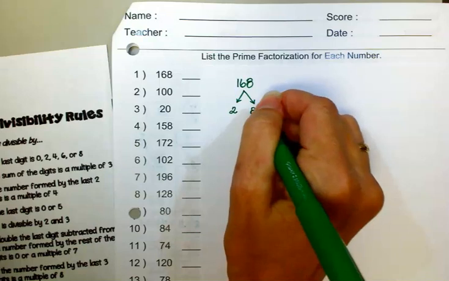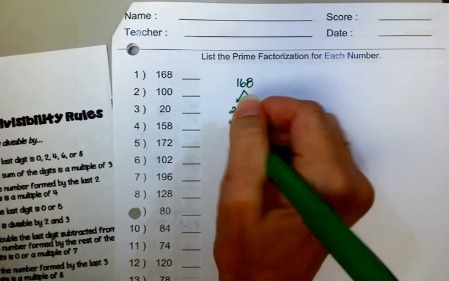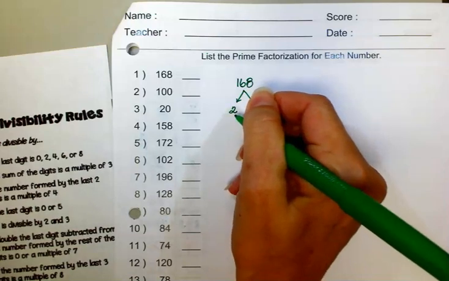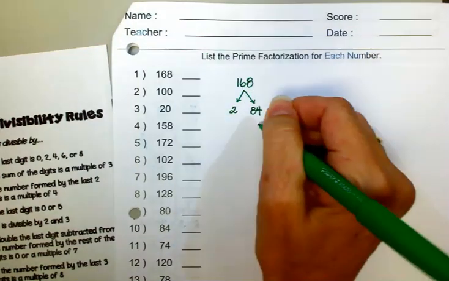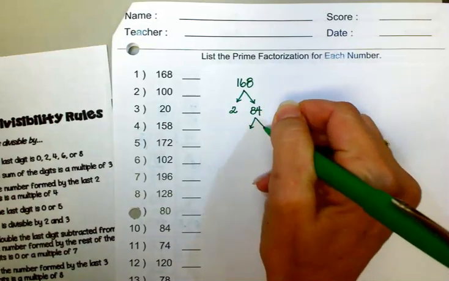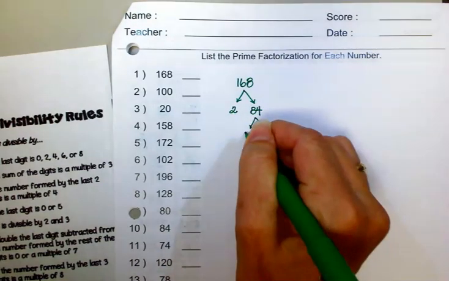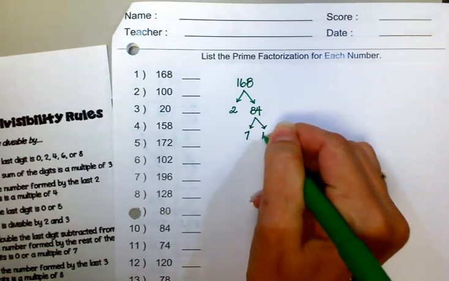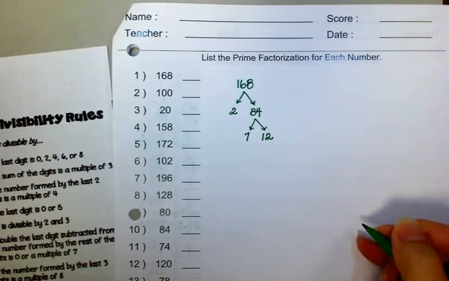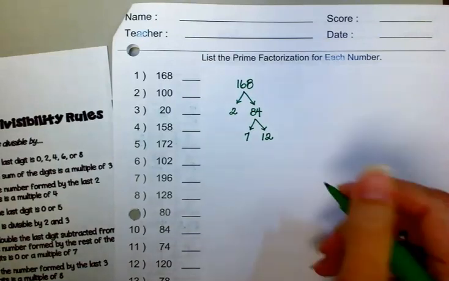This 2 is prime, so I don't do anything with it. I can't factor it down. But 84 is not prime. So 84 can be factored into, oh, we just did this one, 7 times 12. 7 is prime, so I quit with that, but 12 is not prime.